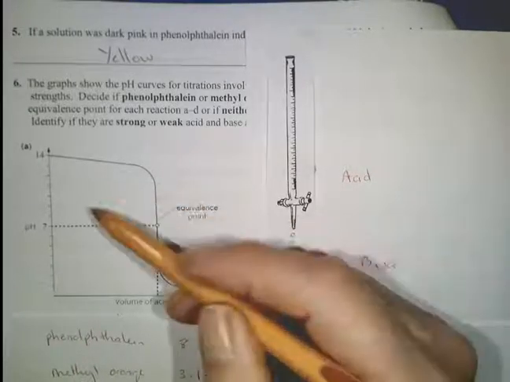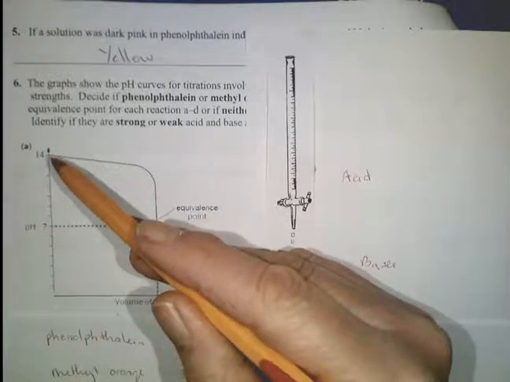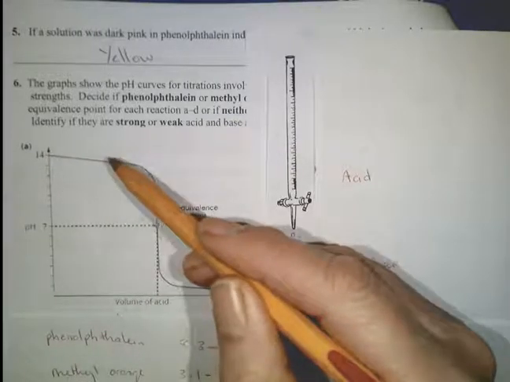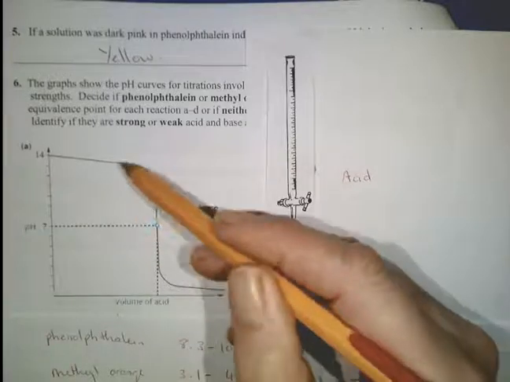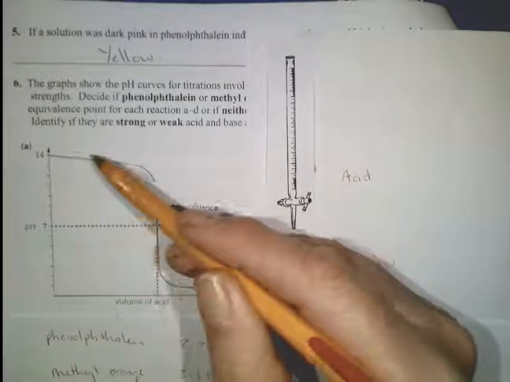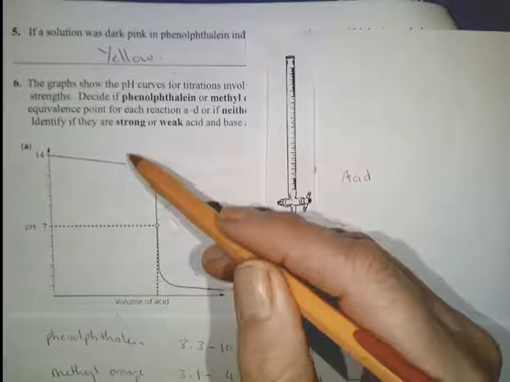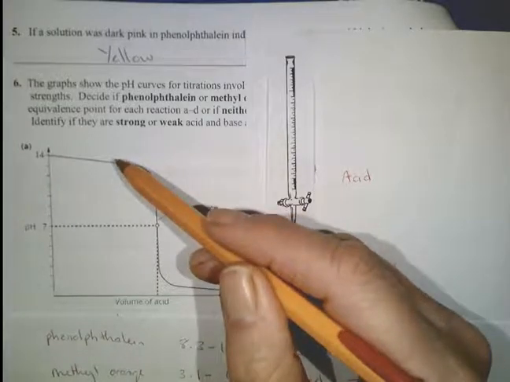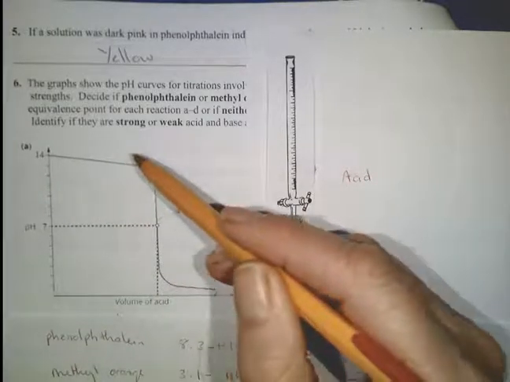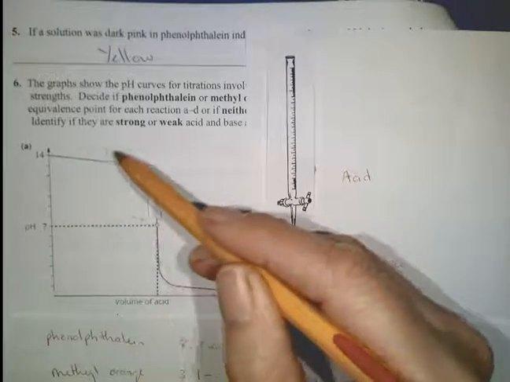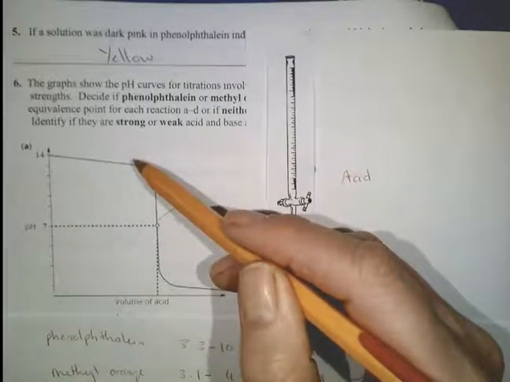So when it starts, it's a strong base because you've added a lot of acid and it hasn't changed the pH much. So it's staying up in the basic region. So if it stays up here, then it's a strong base.